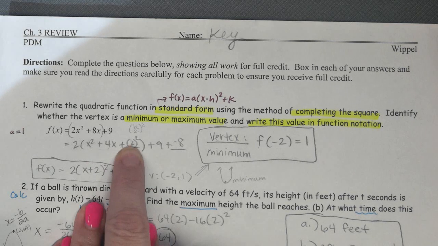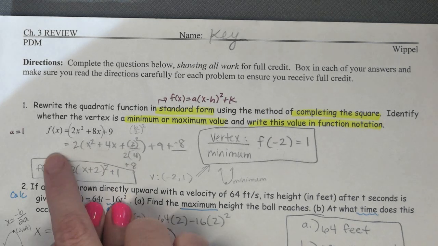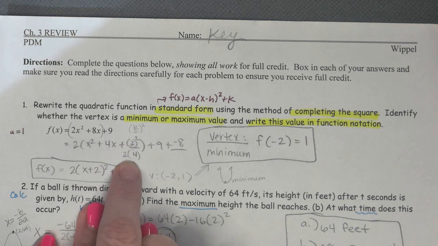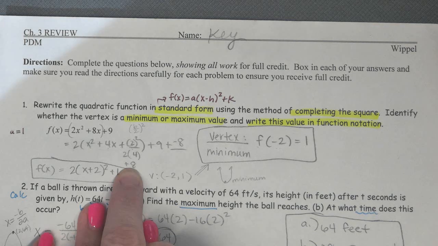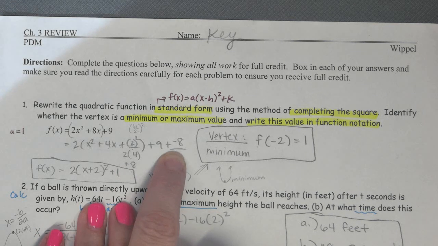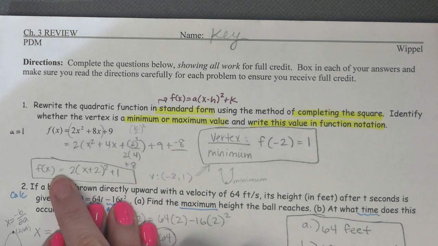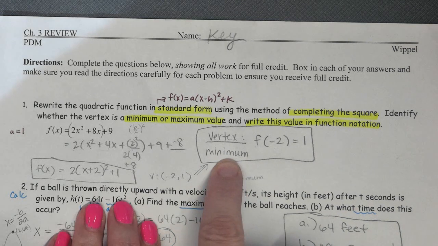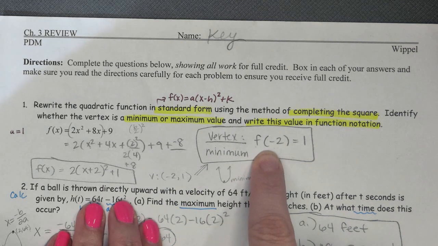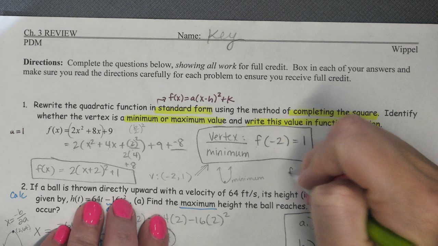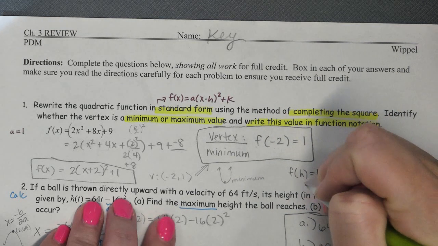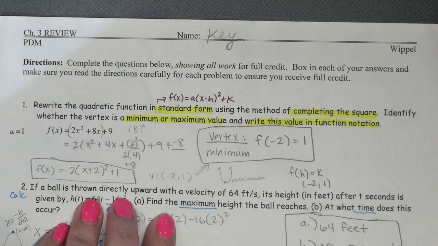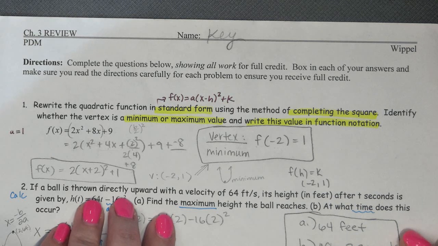So half of 4 is 2, 2 squared is 4, but really, anything in the parentheses is multiplied by 2. So we didn't just add 4, we really added 8. So to balance the equation, you're going to have to subtract 8. Okay, so f of x equals 2 times x plus 2 squared plus 1. This is a minimum value, and then function notation is your f of h equals k. Okay, so if your vertex is negative 2, 1, it's f of negative 2 equals 1. Questions on that?